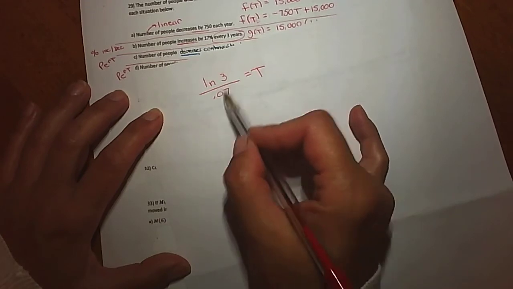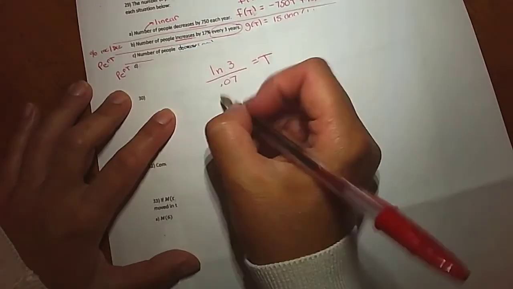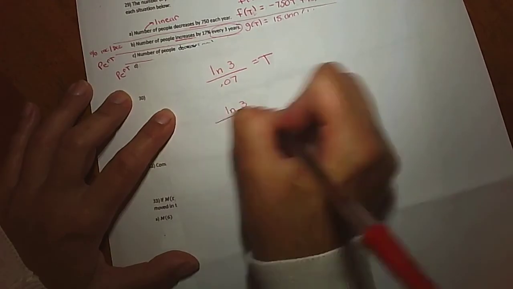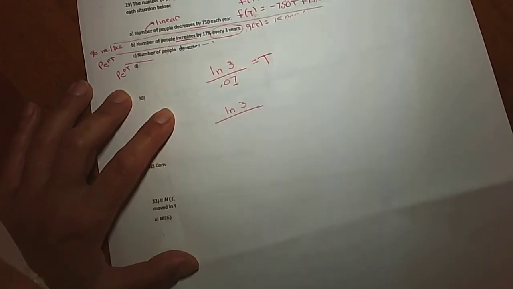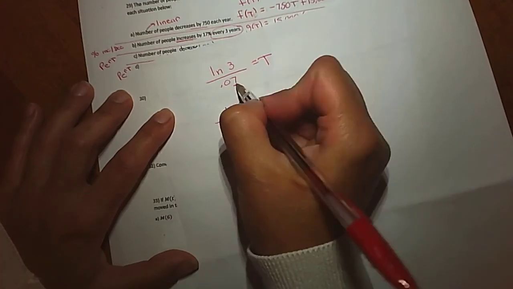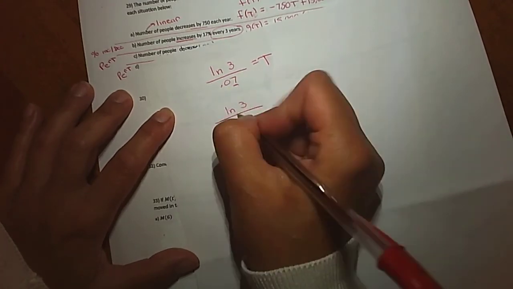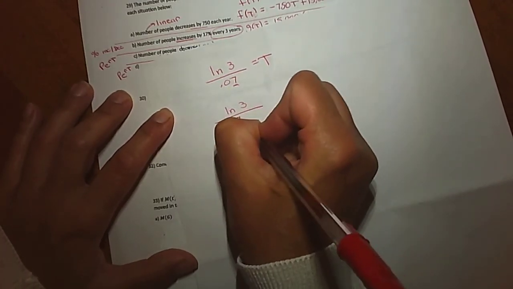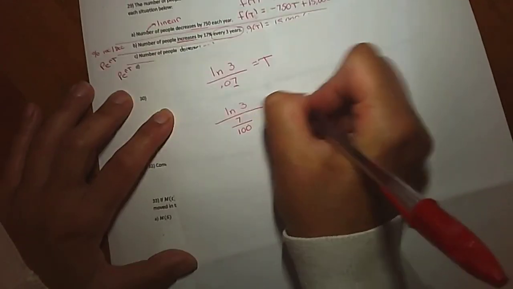Now that's not the prettiest answer. Your fractions can never have decimals in them. So we're going to talk about how to fix that. So if I give you the natural log of 3 over 0.07, what place value is that 7 in? That 7's in the hundredths place. That means your denominator is really 7 over 100.